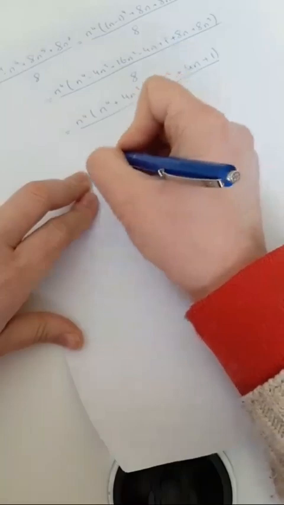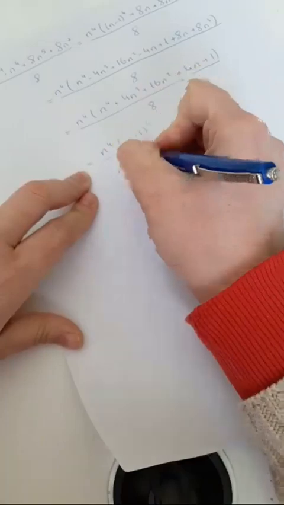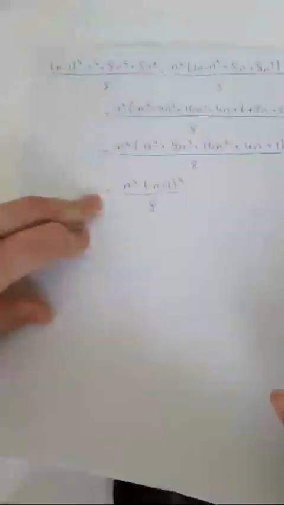Now as you see this part, the inner part of the parenthesis, it's (n plus 1) to the power of 4. So I will write now n to the power of 4 times (n plus 1) to the power of 4 over 8. The thing that we wanted to show.